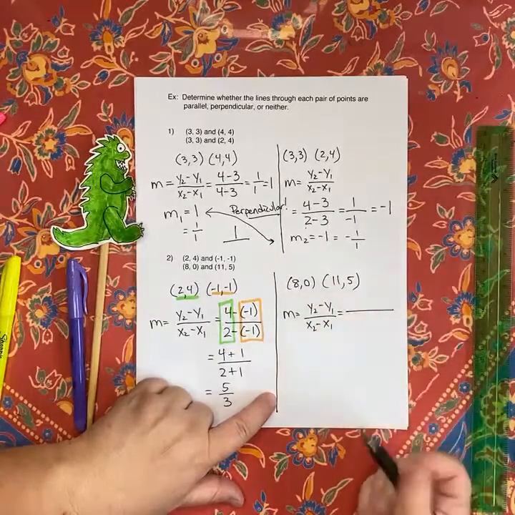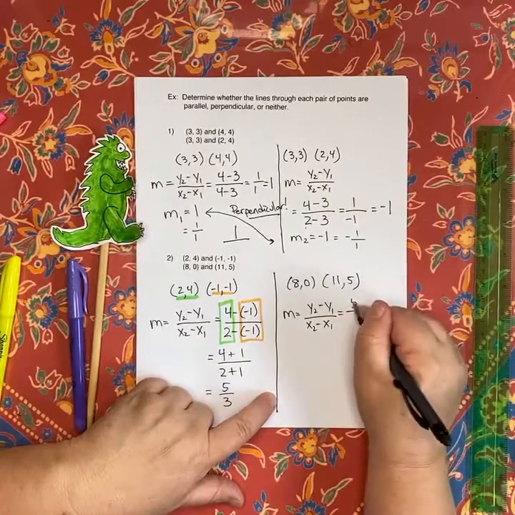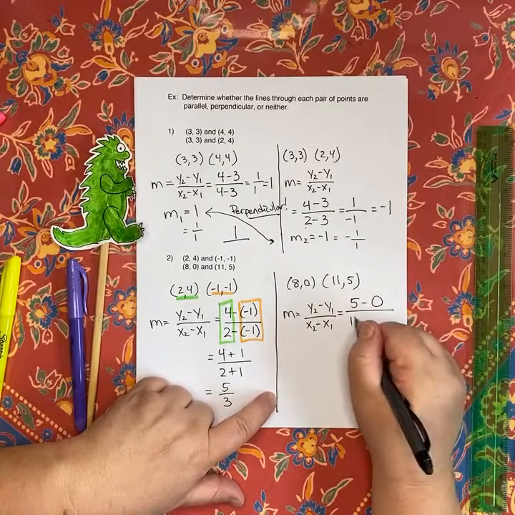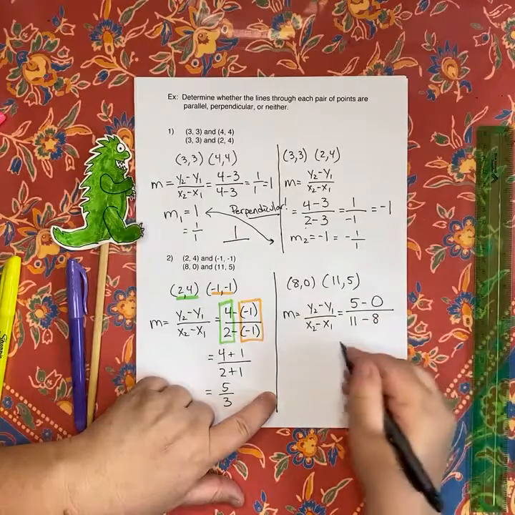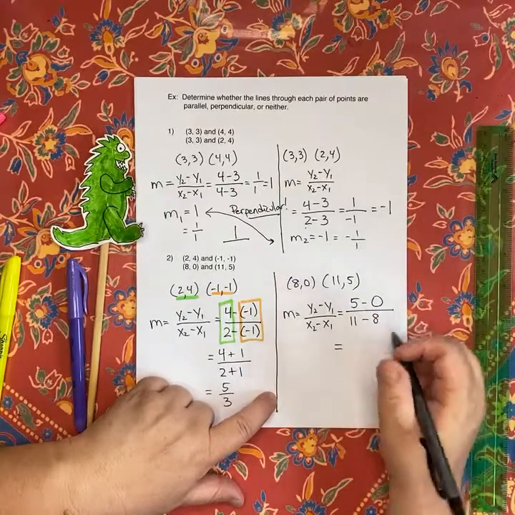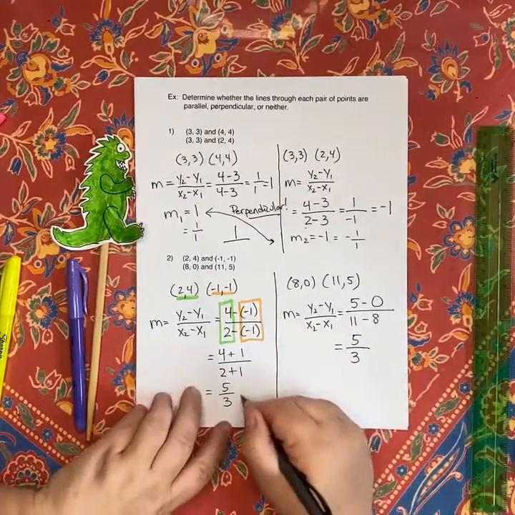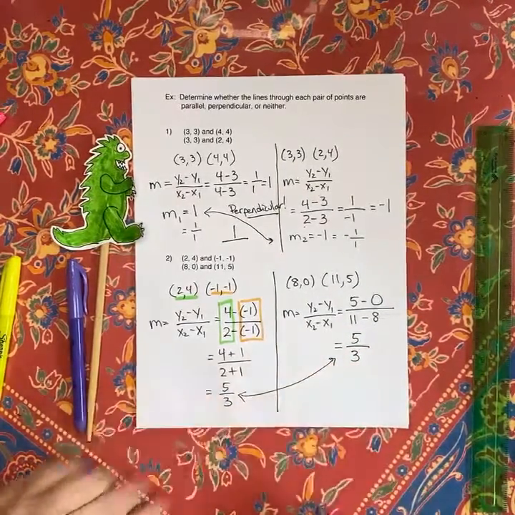Over here, the slope is y2 minus y1 all over x2 minus x1. I've got to pick one to start with. I'm going to start with this one. 5 minus 0 all over 11 minus 8. So 5 minus 0 is 5, and 11 minus 8 is 3. Oh, wow, look at that. After I told you they won't necessarily be parallel.